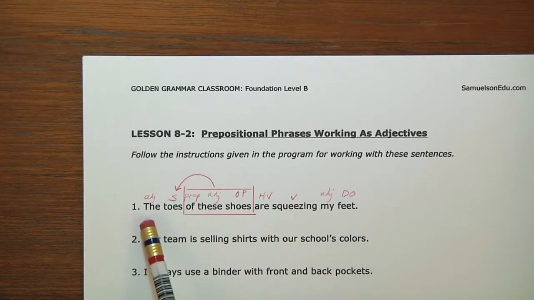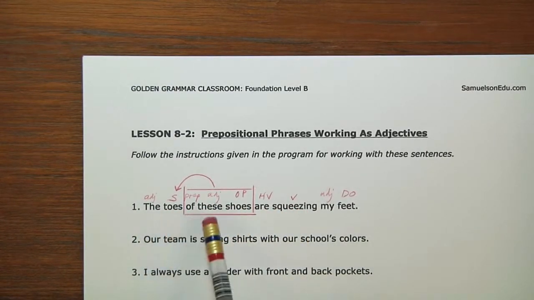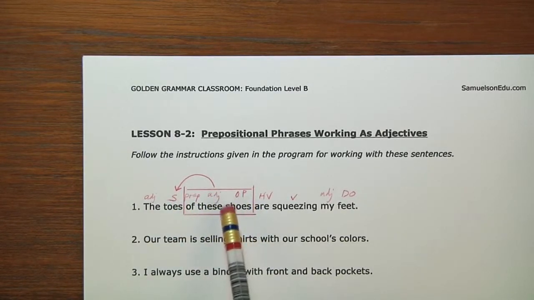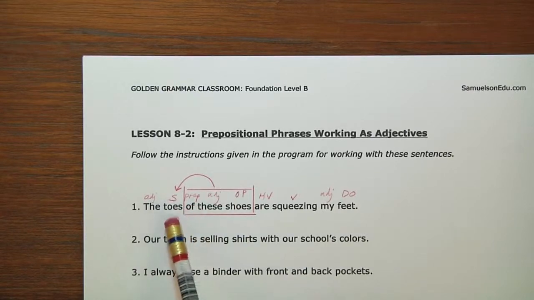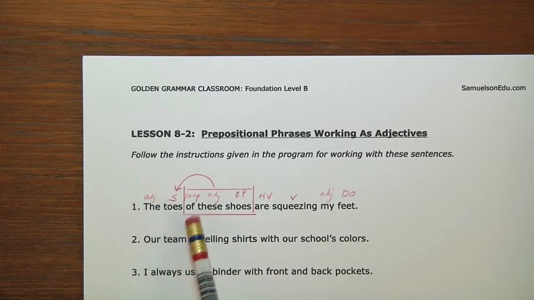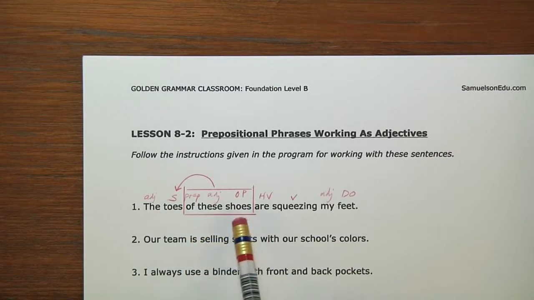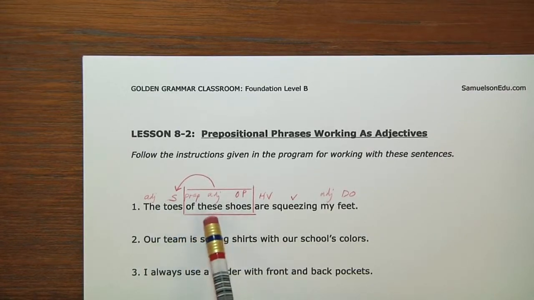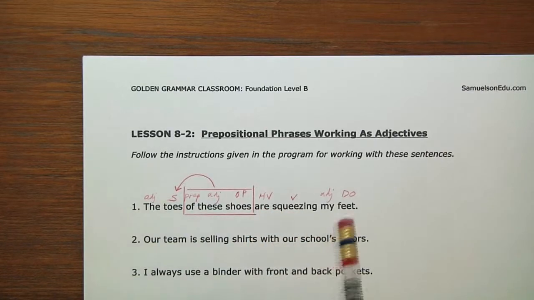The is an adjective describing the noun toes. Of these shoes is a prepositional phrase working as an adjective describing the noun toes. Of is the preposition. Of what? Of shoes. Therefore, shoes is the object of the preposition of. These is an adjective describing the noun shoes. My is an adjective describing the noun feet.